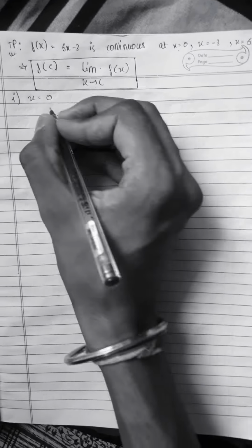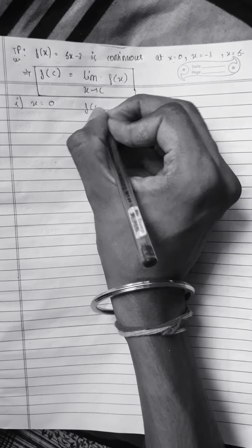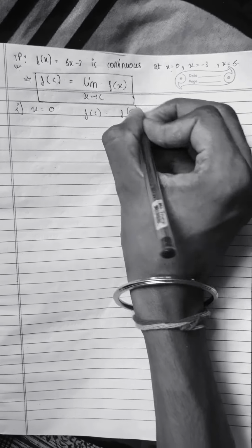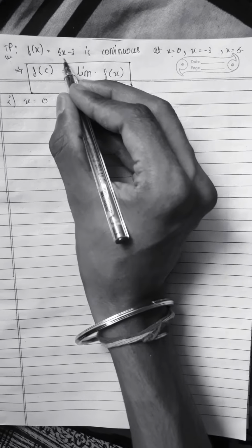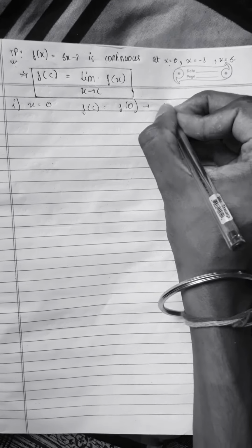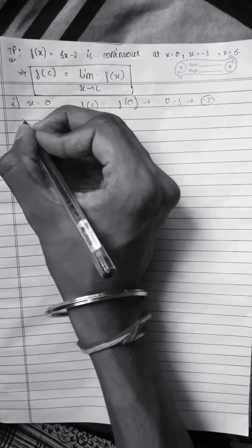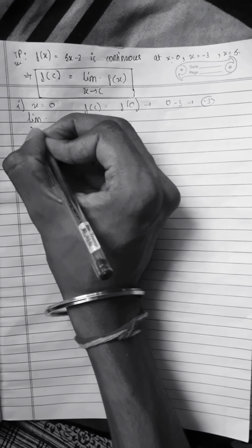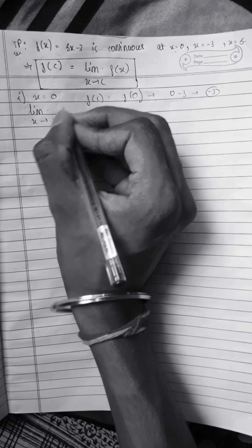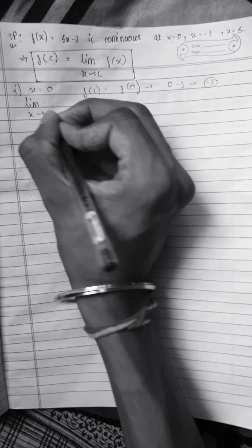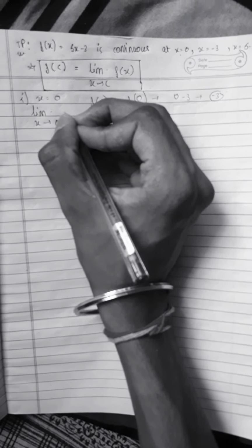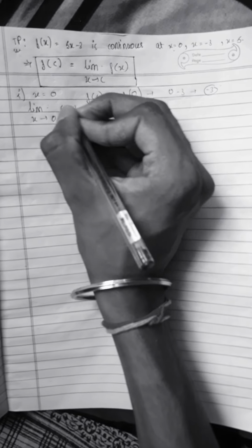So at x = 0, what would be f(0)? By putting 0 in 5x - 3, we would get 0 - 3, that is -3. Now the limit as x tends to c, so c is 0, x tends to 0, of f(x), that is 5x - 3.